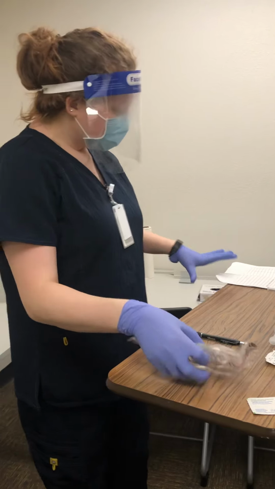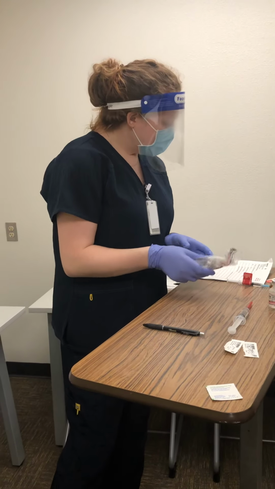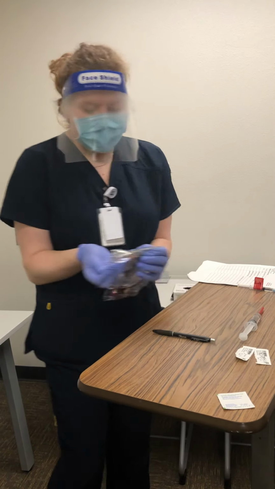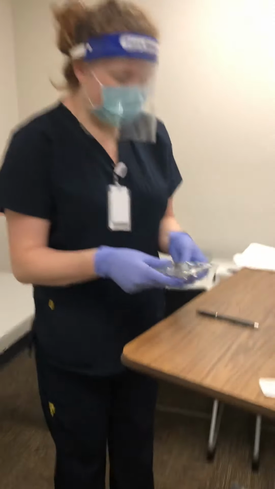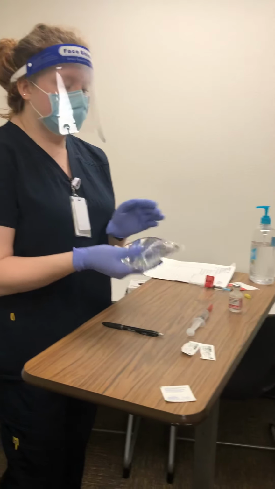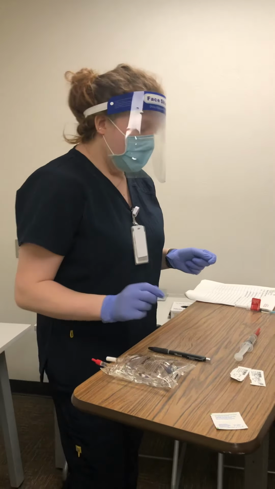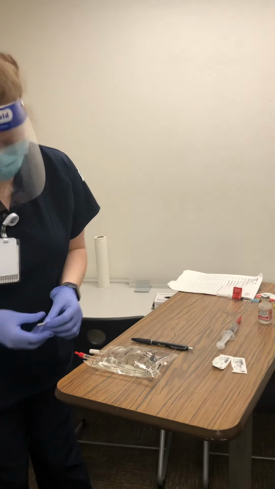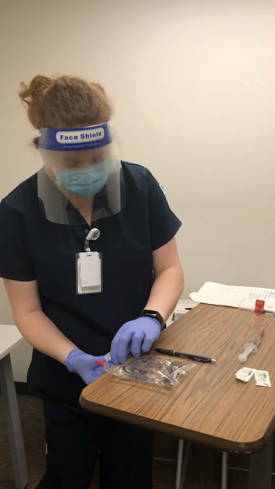Alright, so now I'm going to do first med check for my normal saline, and I'm going to open my package. I'm inspecting the integrity of the package, making sure there's no discoloration, it's not wet, nothing like that. So what I'm going to do now is double check that. I'm going to clean this port for 30 seconds, and we'll let it dry.